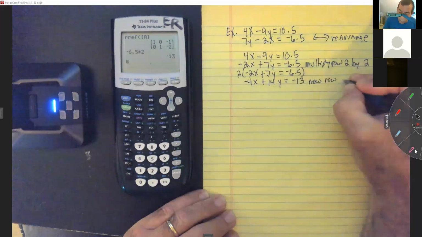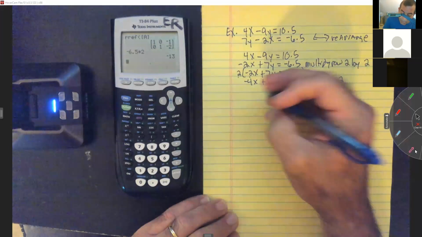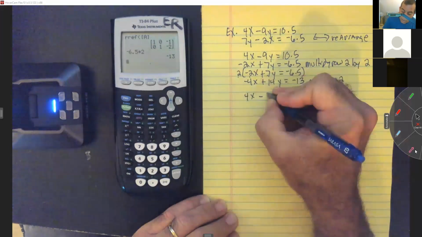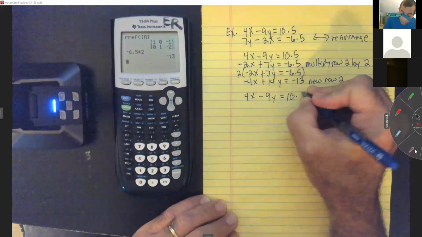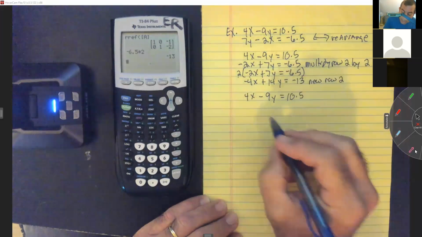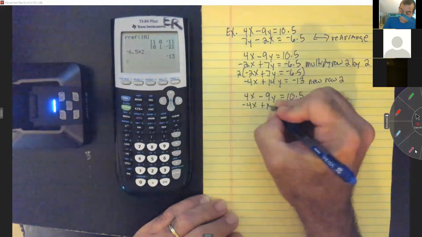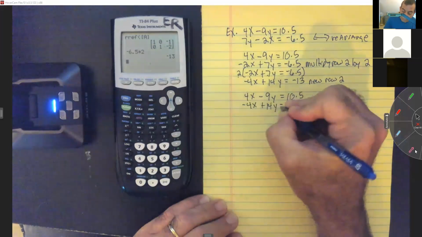So bring down row 1, which was 4x minus 9y equals 10.5. The new row 2 was negative 4x plus 14y equals negative 13.